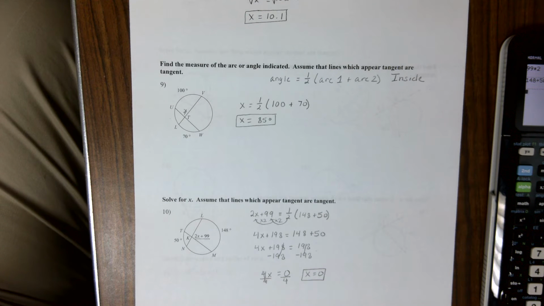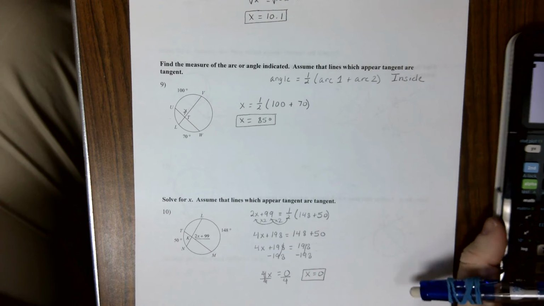X can be negative, and that's okay. Remember, X is a variable. It's just a placeholder. It's not the actual angle measure. So getting X to be 0 is not a bad thing. Don't freak out.